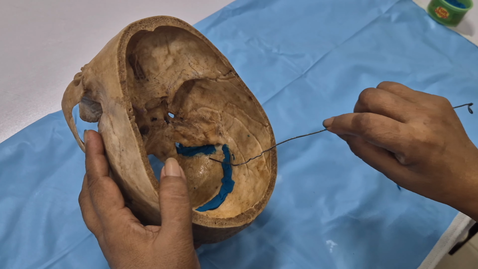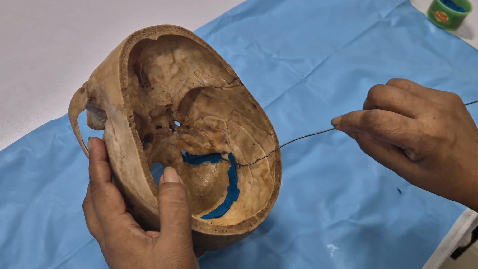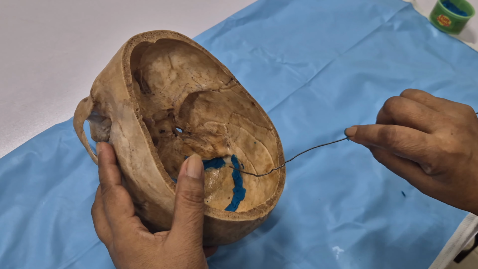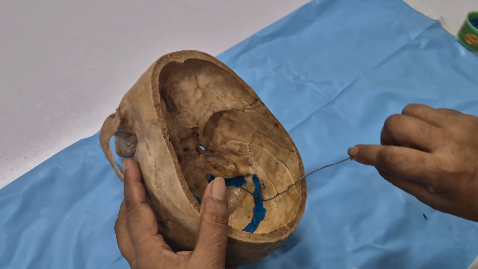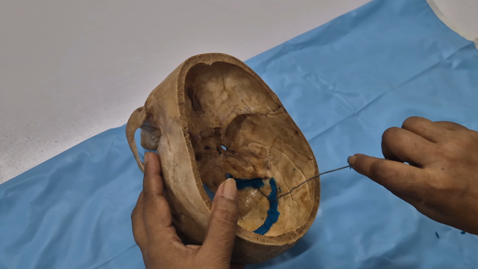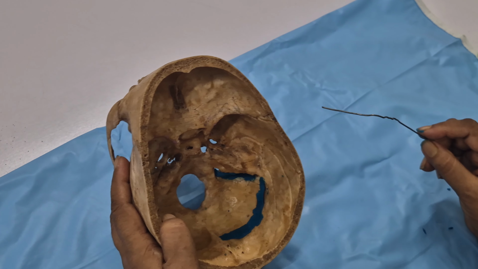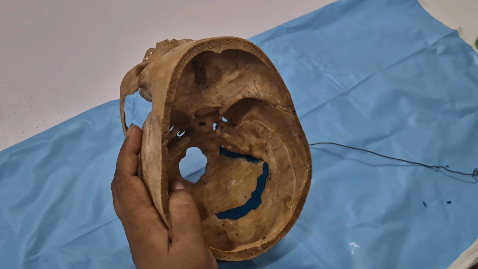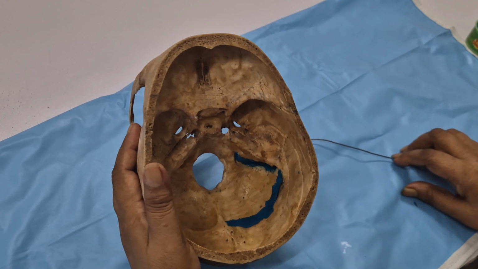This sigmoid sinus lies behind the ear. So during ear operations, sometimes the ENT surgeon may injure this sigmoid sinus and there will be alarming hemorrhage.